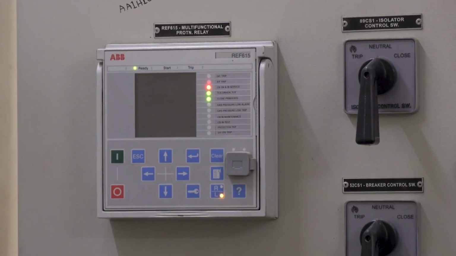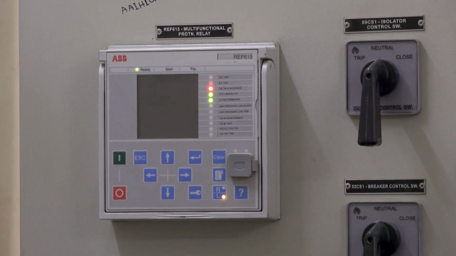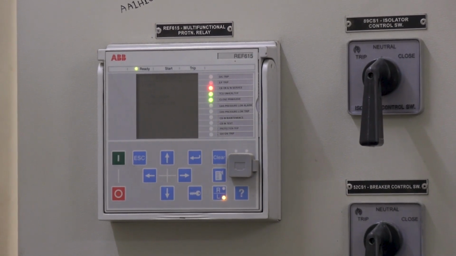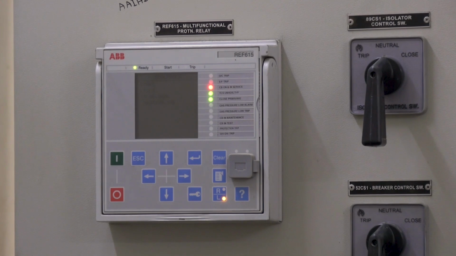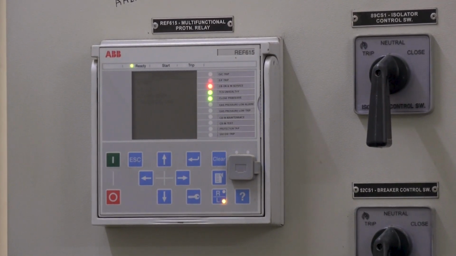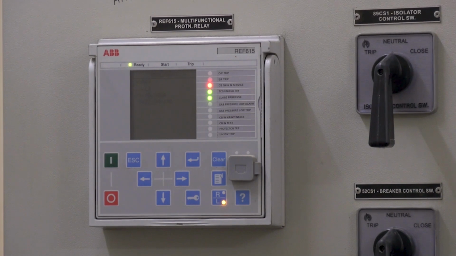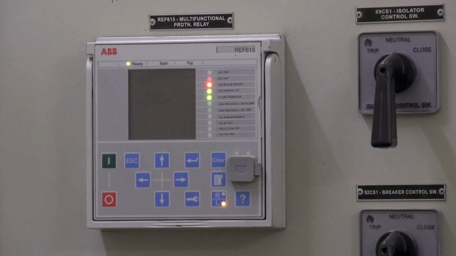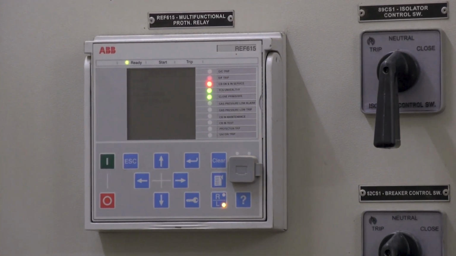Alongside the differential relay, there is a multifunctional protection relay which integrates multiple protection functions into a single unit, ensuring comprehensive safeguarding of electrical systems. This relay also displays active signals indicated by glowing lights.